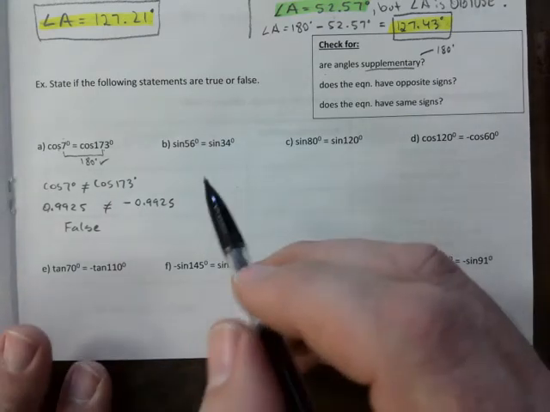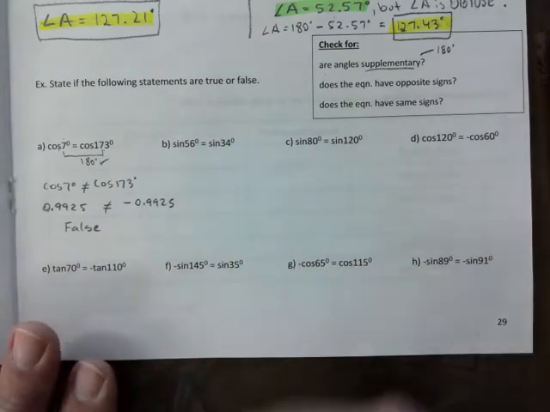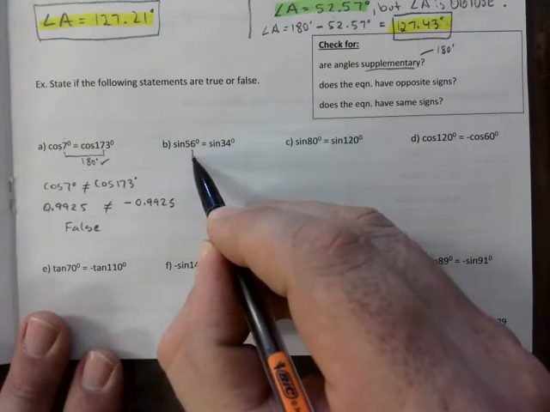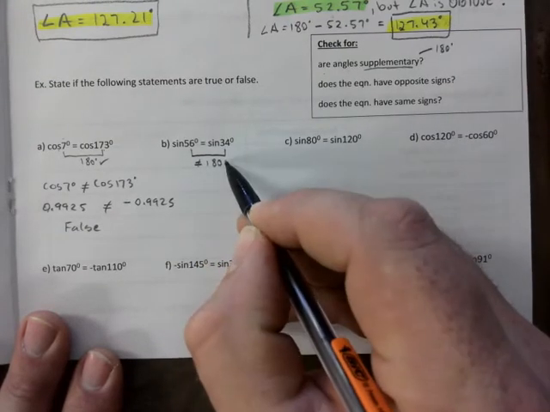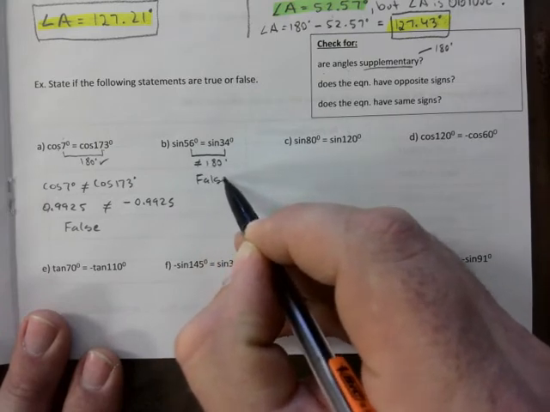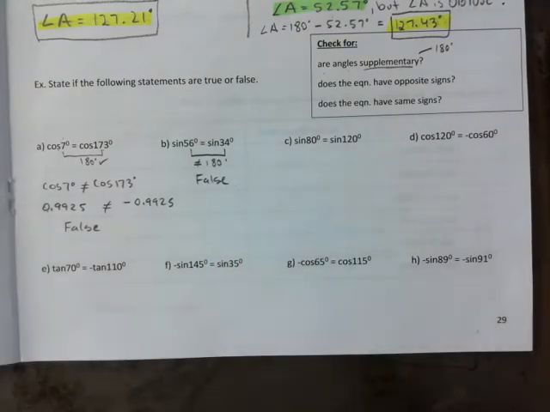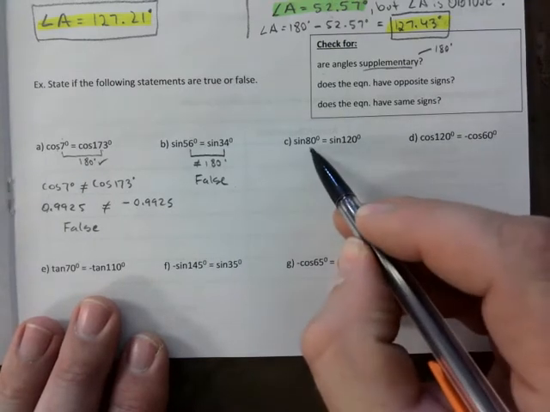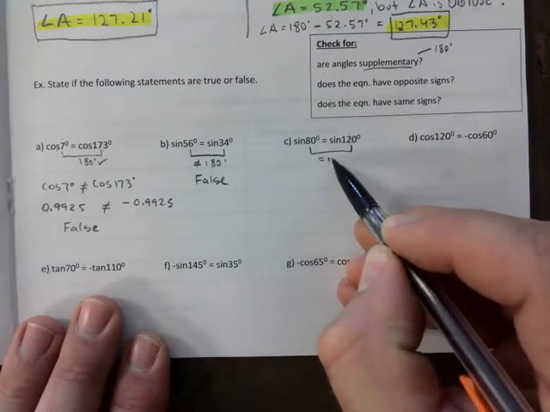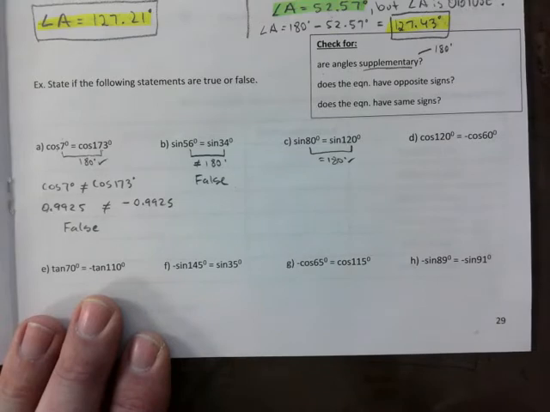Okay. So you can use your calculator, or I'm going to start using what I see. Are these supplementary? Definitely not, right? So false right away. They're definitely not the same. This thing only works if you have the angle and its supplement. That's when you can start seeing that the values are going to be the same. Here, adds up to 180, check.